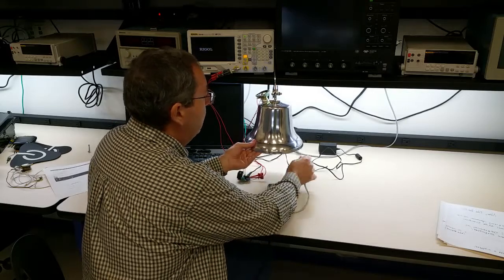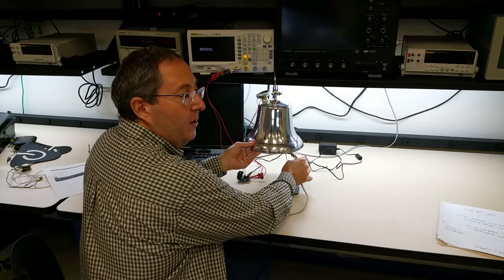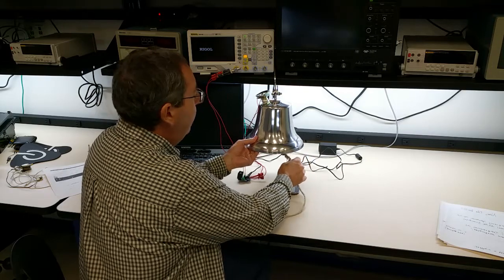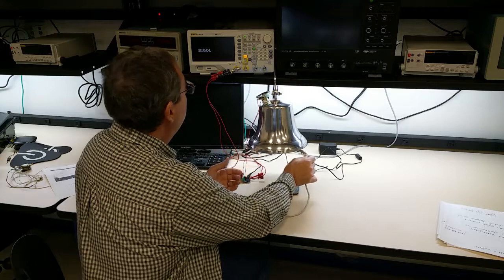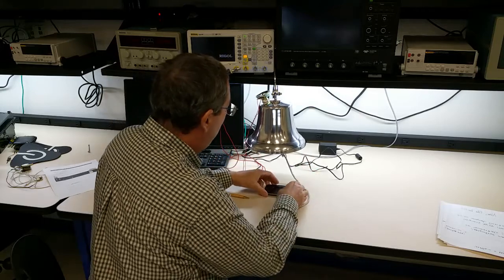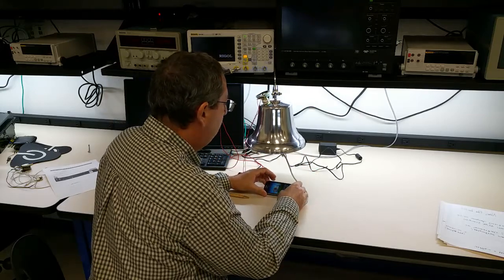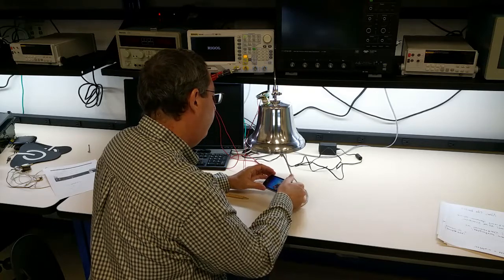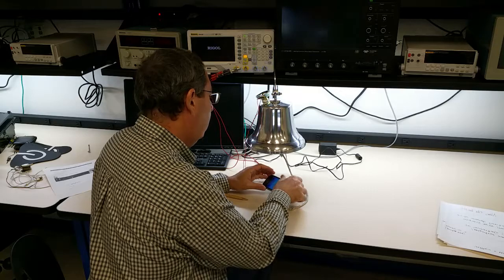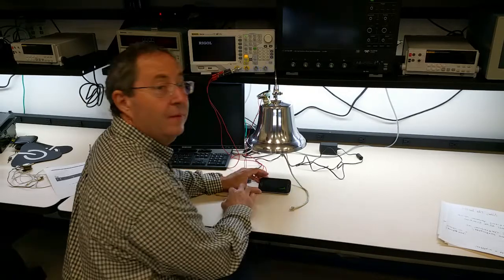I just want to show you something. If I hold the bell, it's not going to ring at all because I'm damping every frequency. So let me put this into better terms. I'm going to try to get a frequency spectrum analyzer here by handing it to my assistant.